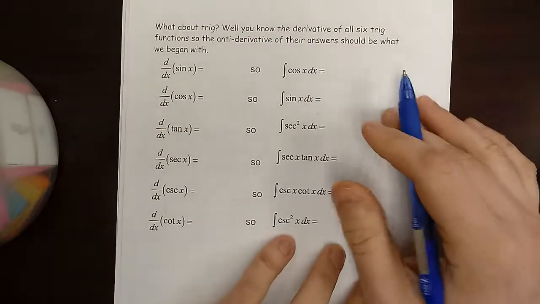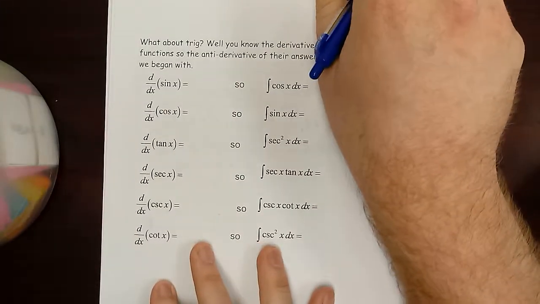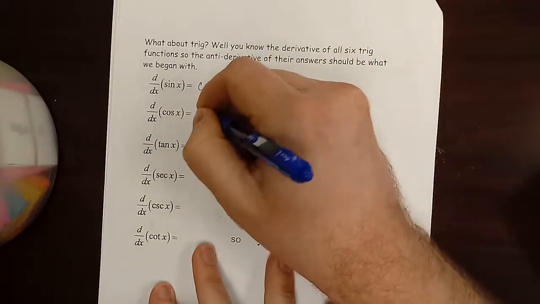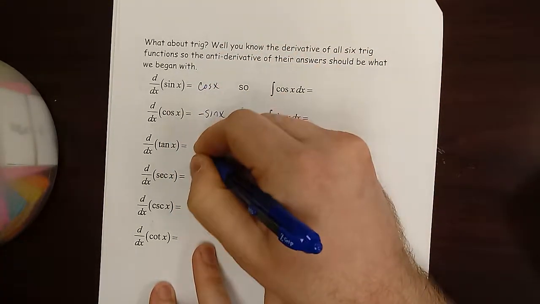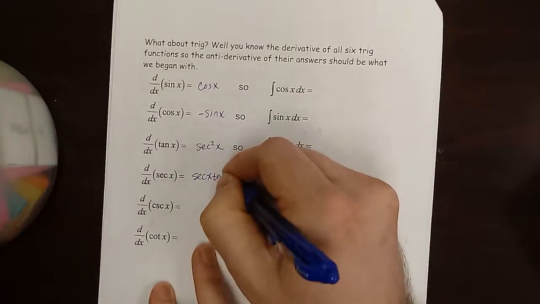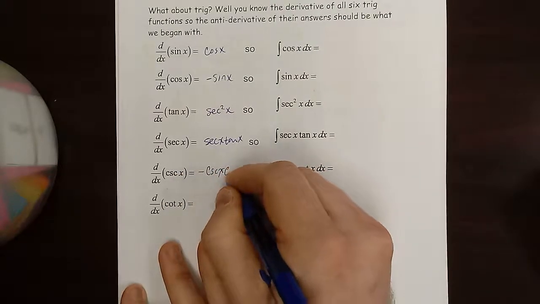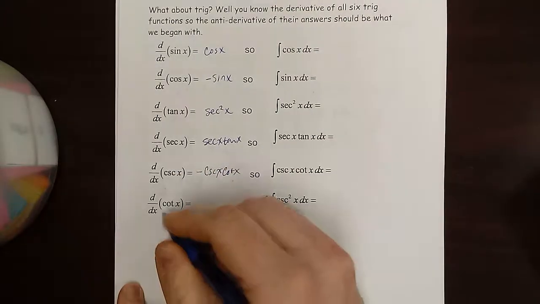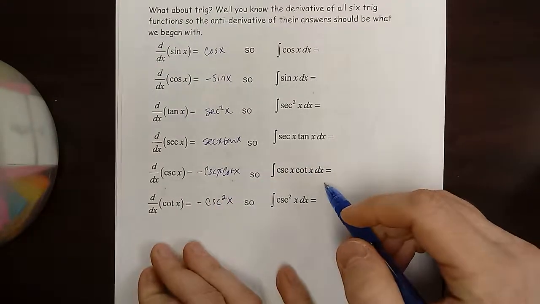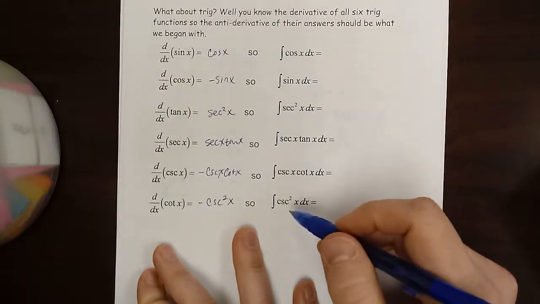All right. What about trig? So remember, the big idea here is we're just going backwards. I know the derivative of sine is cosine. I know the derivative of cosine is negative sine. And the derivative of tangent is secant squared. I know the derivative of secant is secant tangent. And I know the derivative of cosecant is negative cosecant cotangent. And then the derivative of cotangent is negative cosecant squared. So if I know all those, then that means I know all of these antiderivatives as well.